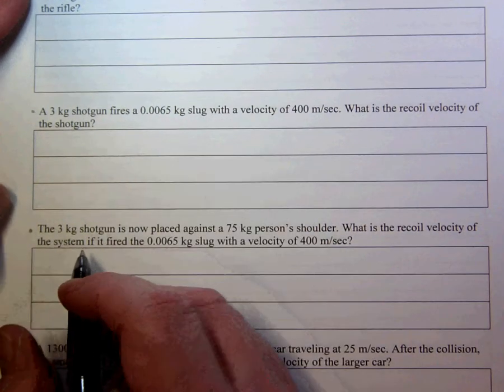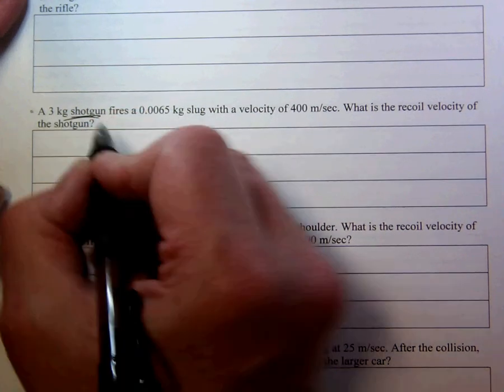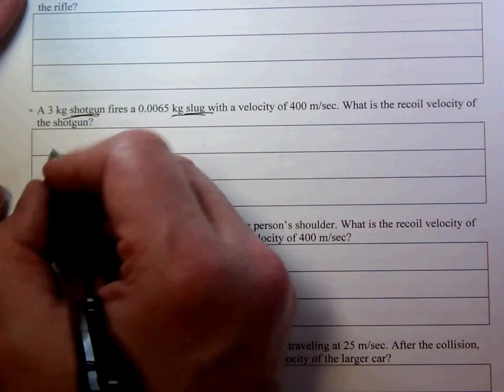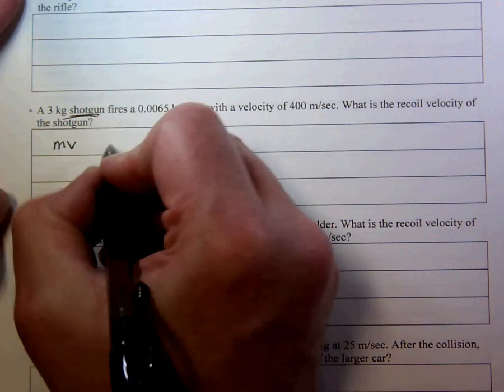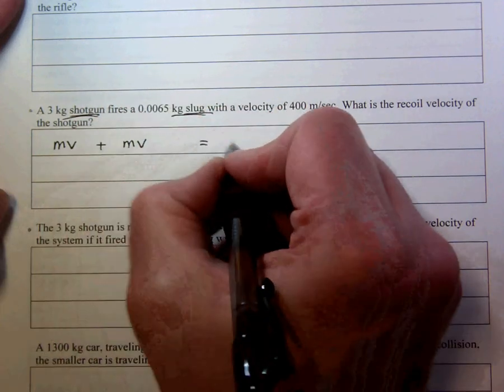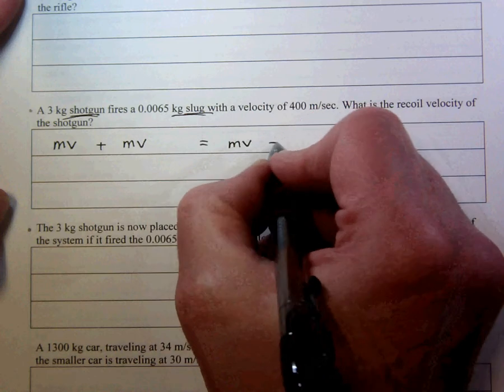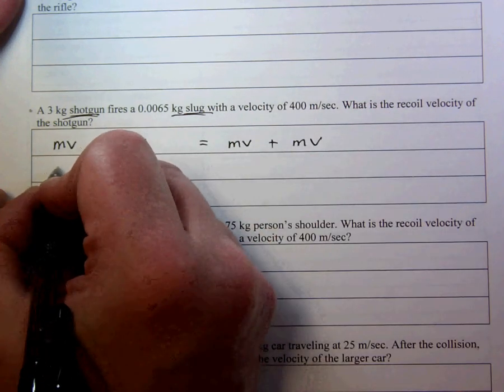Okay, for you hunters out there, I got a shotgun and a slug. So I have 2 objects, and as before, I got MV plus MV, that's before, equals MV plus MV.